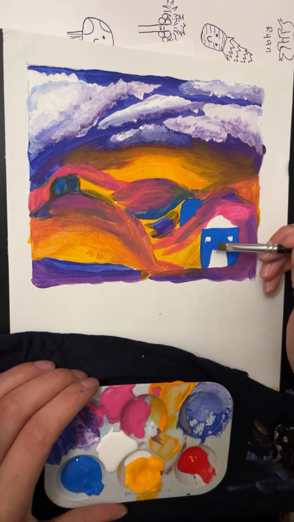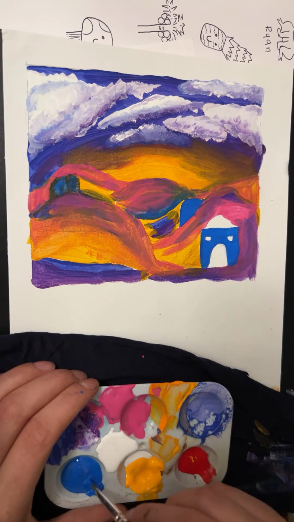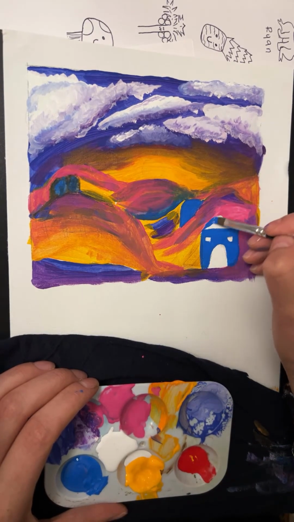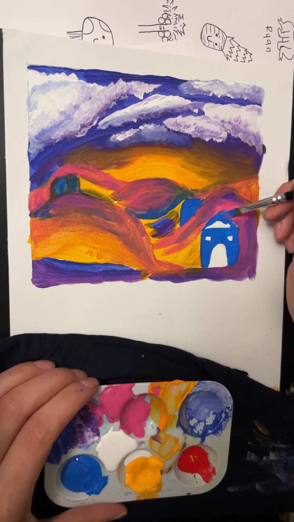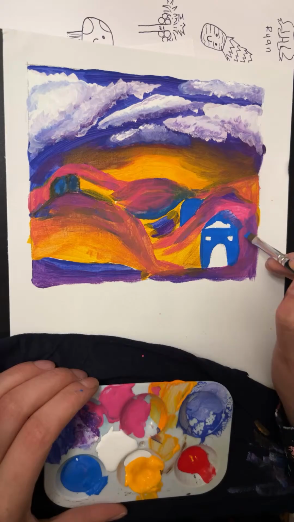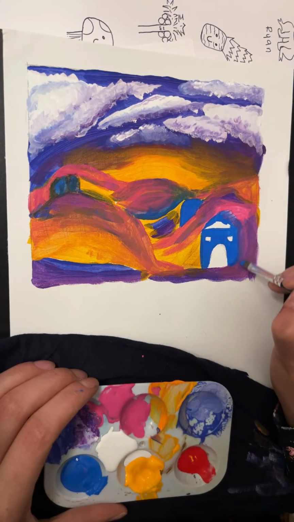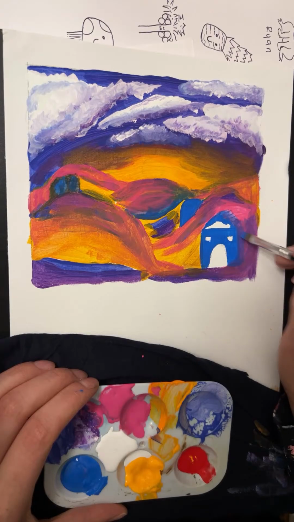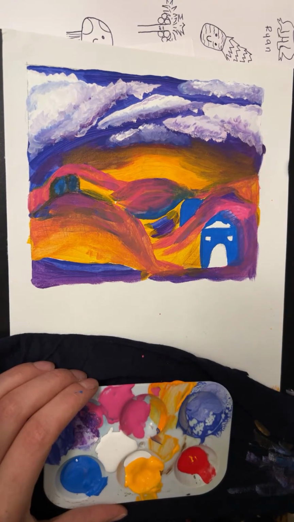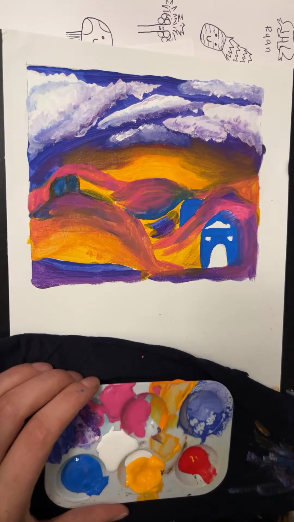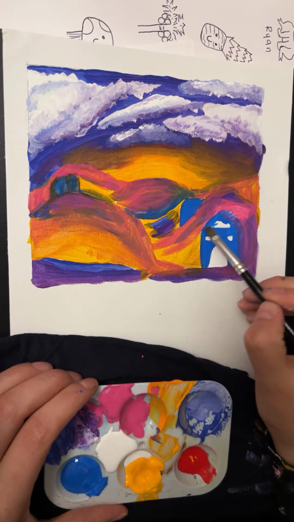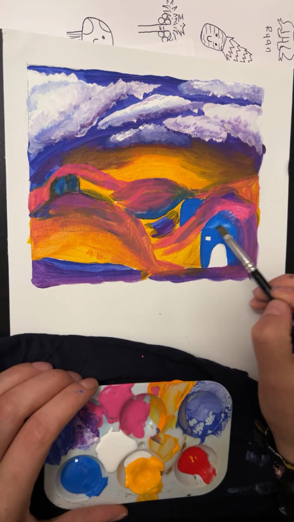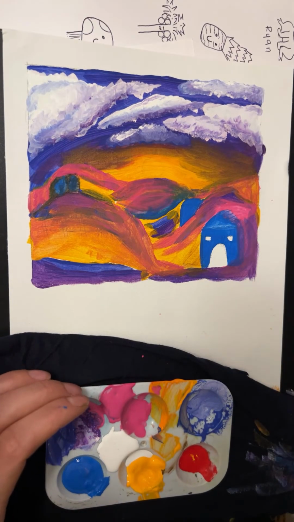We're not worrying too much about the definition of the windows, of the doors, because we will get to that next. Let's have this reflect a little bit. We'll let it mix in with the purple and the pink to give the impression that the light of the hills is reflecting onto the house. So we'll fill it in with that blue.